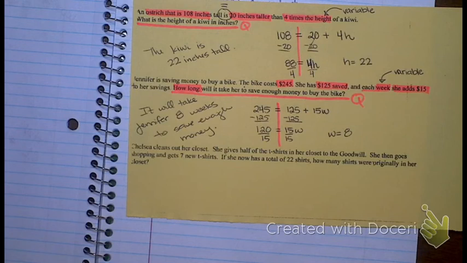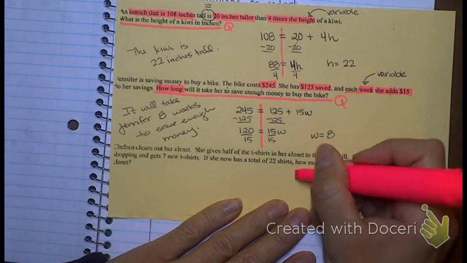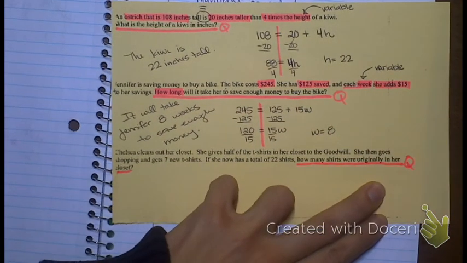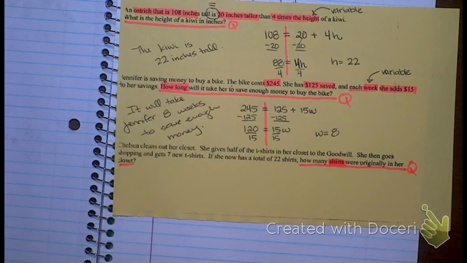Chelsea cleans out her closet. She gives half of the t-shirts in her closet to the Goodwill. Then she goes shopping and gets 7 new t-shirts. If she now has a total of 22 t-shirts, how many shirts were originally in her closet? Do you guys see what the question is? What's the question? How many were originally in her closet? How many what? What is it asking me about? How many shirts? Okay, so that's important, right? So my answer is going to be representing a number of shirts.